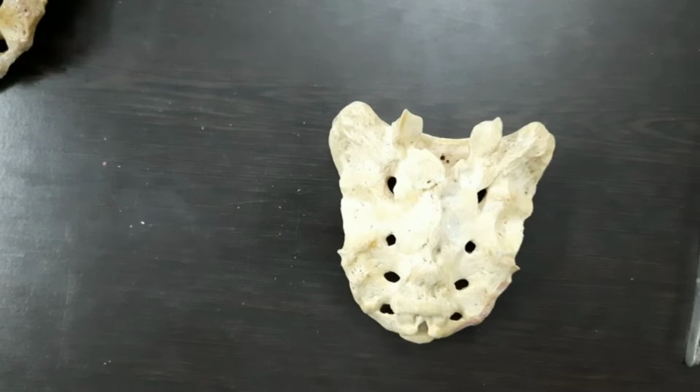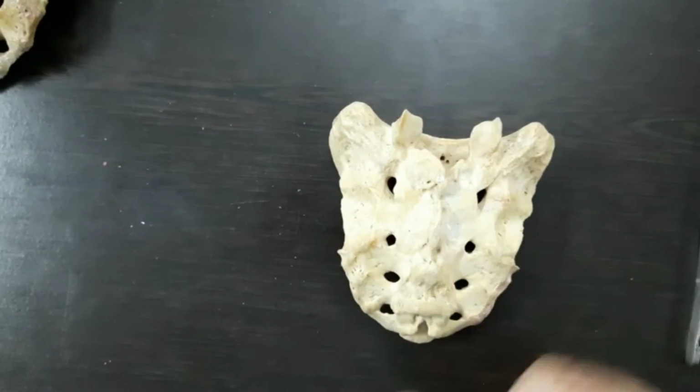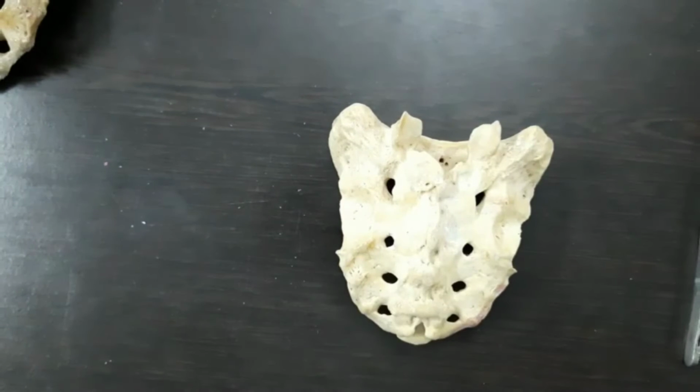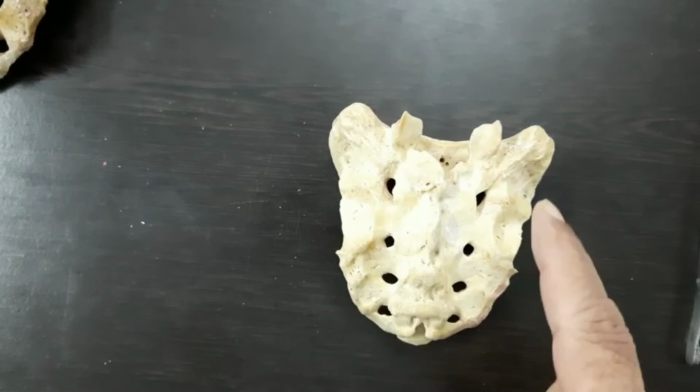So you should now know that the median sacral crest is the fusion of the spinous processes of the upper four sacral vertebrae, except the last one, because the sacral hiatus is there; the lamina and spine have not fused, so there is a gap. The intermediate sacral crest is because of the fusion of the articular facets, or articular facet joints.